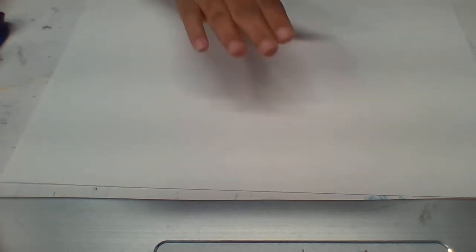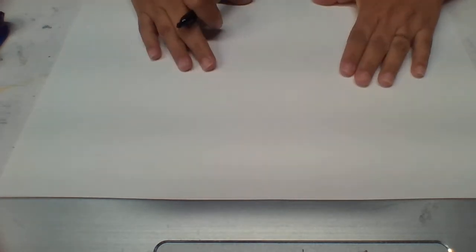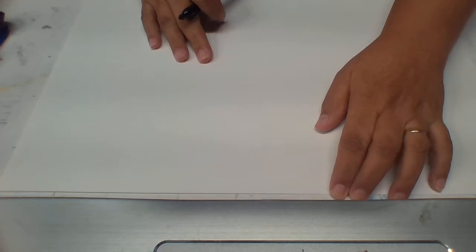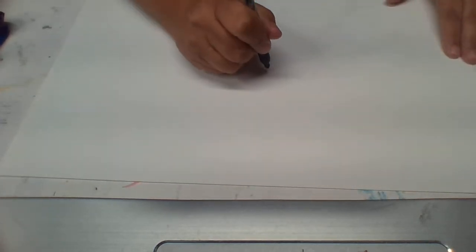Okay, boys and girls, so we have our big sheet of paper. I'm going to use a marker for you to see. But when you do this, I want you to use a pencil, okay? But I'm using a marker so it's nice and dark so you can see. So the first thing I want to do is put a dot right in the center of this paper.